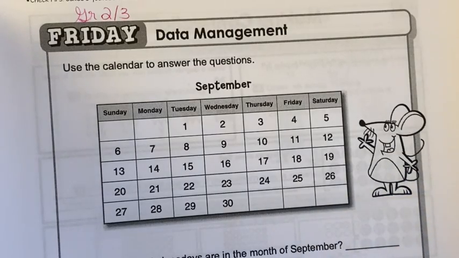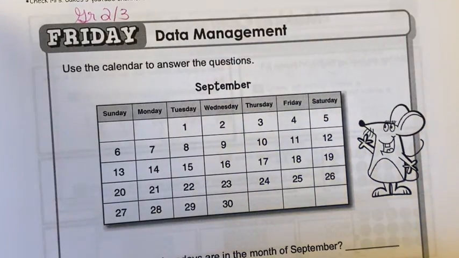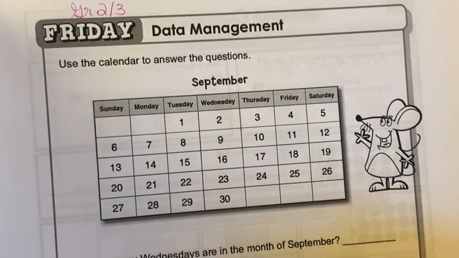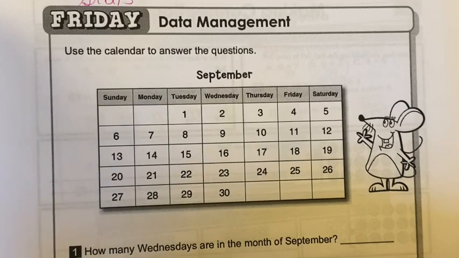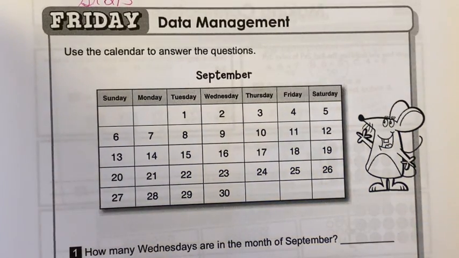Okay guys, happy Friday. Let's get going with our data management today. It's asking us to use the calendar to answer the questions. So this is our calendar, and little secret, calendars are one of my favorite things. Probably not a secret because I think I've said that to you so many times. I love when we do calendrier en français, and I miss doing that, but we're going to do it in English today and do some math with it.